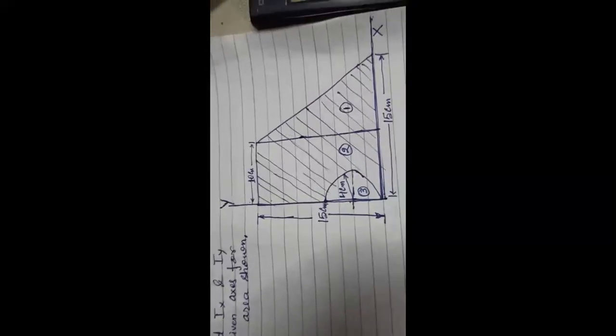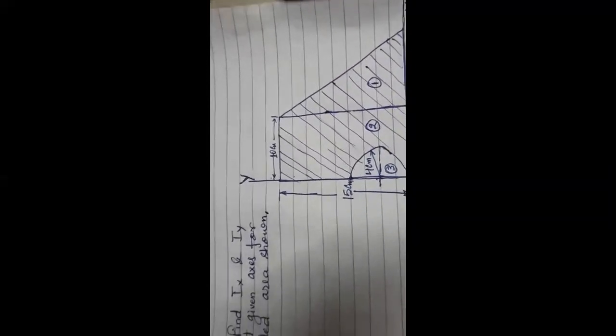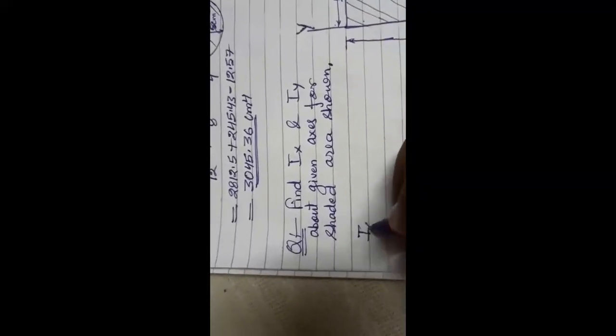In this case, we have to find the values of Ix and Iy. So for Ix, this will be equal to Ix1 plus Ix2 minus Ix3.